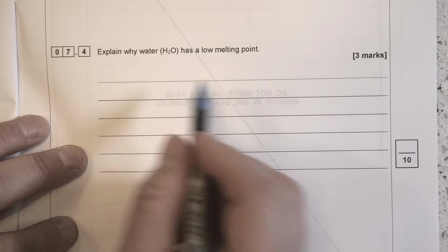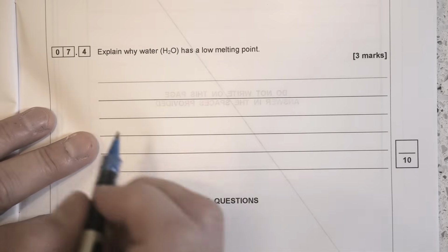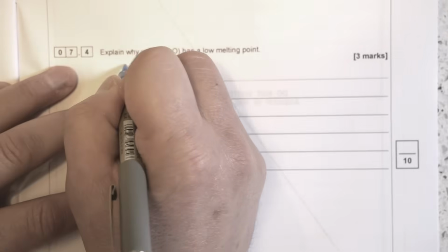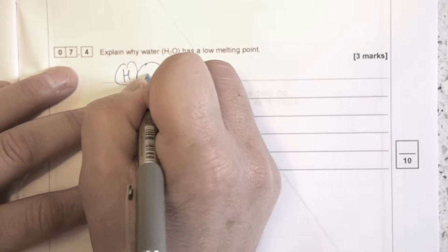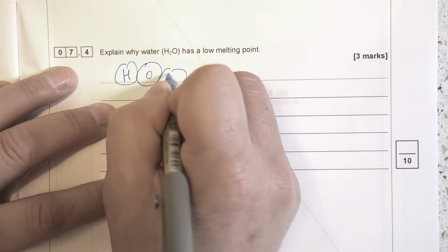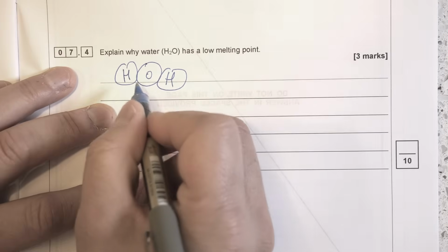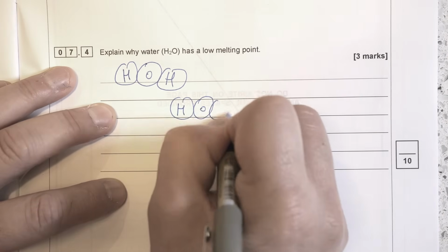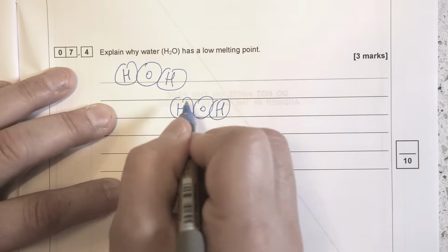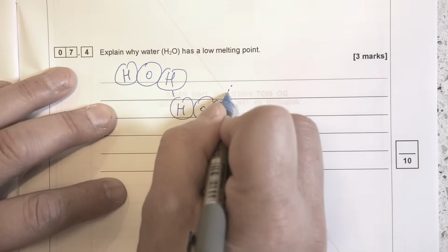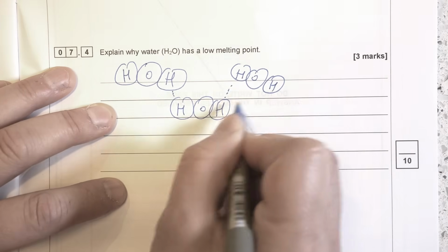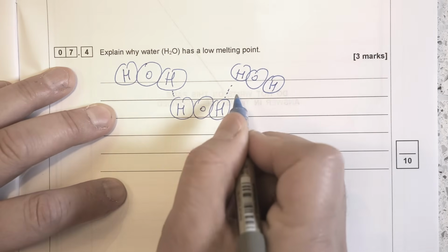Explain why water, H2O, has a low melting point. Well, quick reminder, water is a good example of a simple molecule, which is just a few non-metal atoms bonded together by covalent bonding into small molecules like this. And the important thing we need to remember about these small simple molecules is they have weak forces between the molecules. We call those intermolecular forces between the molecules.